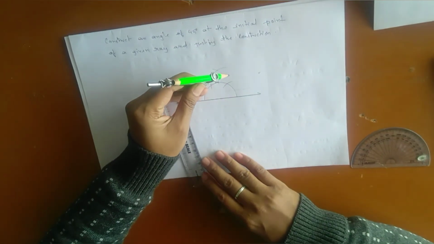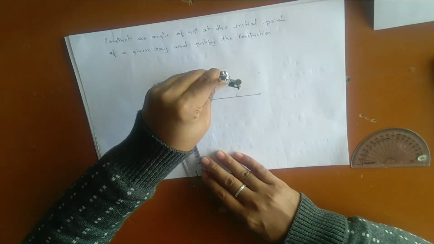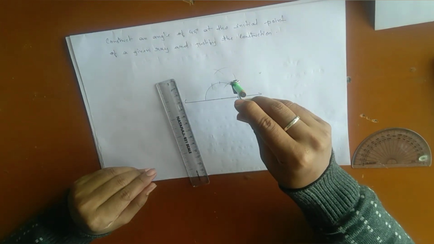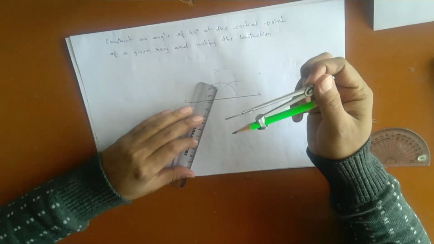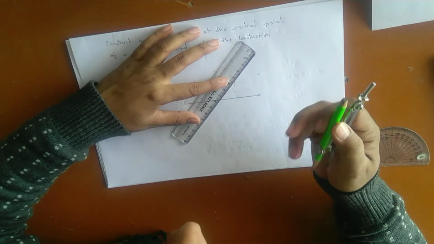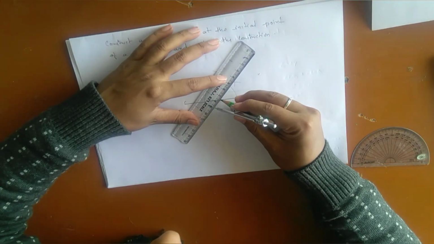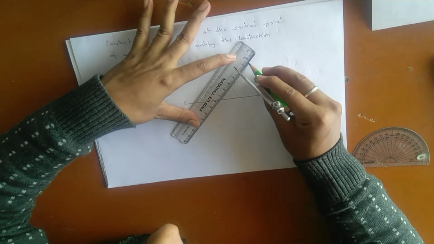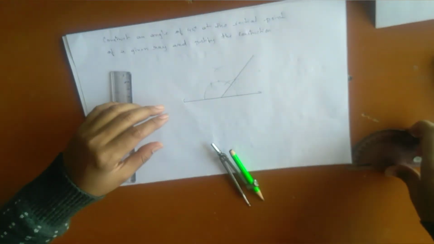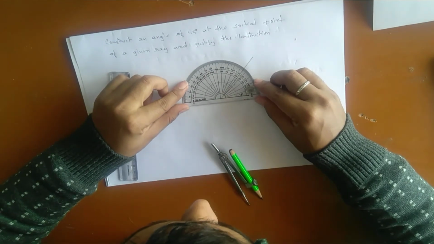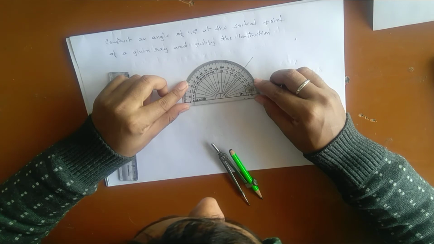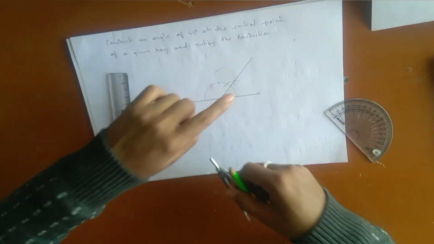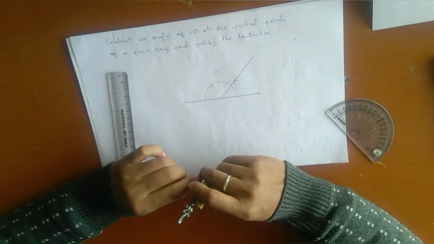Now half of 90 degrees equals what? 45 degrees. So here we are getting our 45 degrees. Join it here. You can check here, no problem. If you check, you can see this is our 45 degrees. Now we need to prove that it is 45 degrees or not.